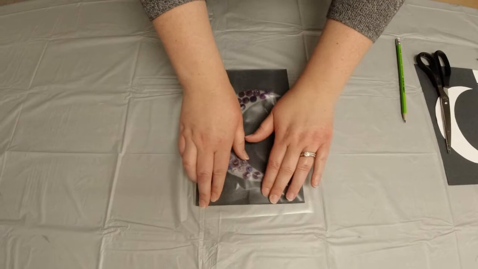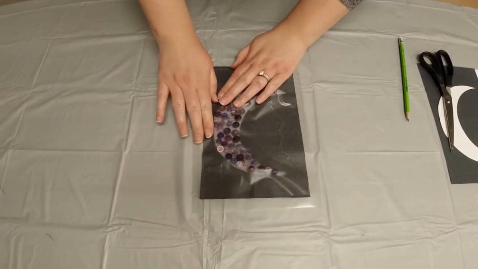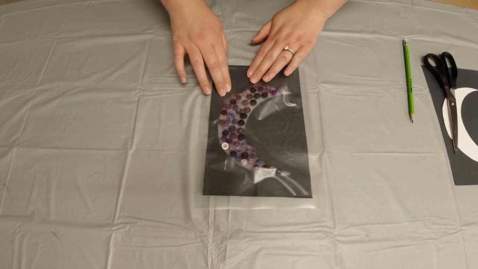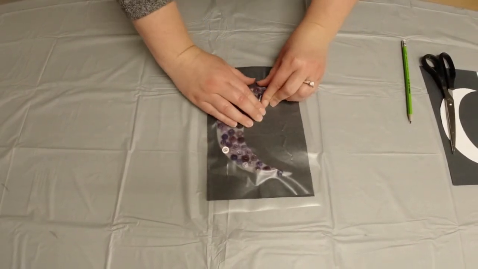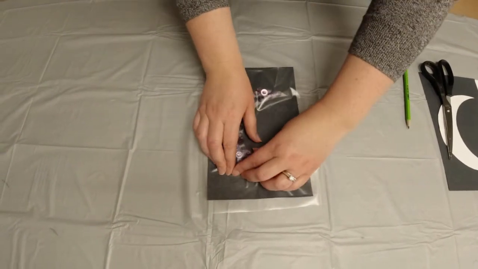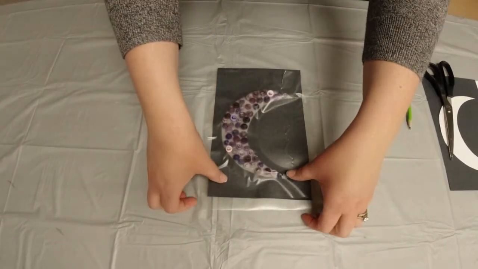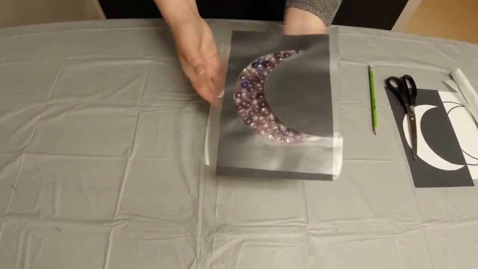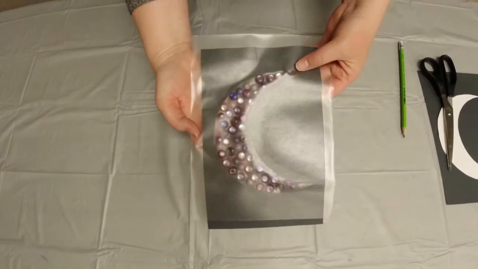You just want to make sure that your contact paper is sticking to the button, so that way when you actually cut around, your buttons aren't going to fall out. So you just want to kind of make sure your contact paper is sticking and that your buttons are secure, which is not bad. So when you actually flip it around the other side, they look nice and pretty. You don't see any of the little bumps and lumps.